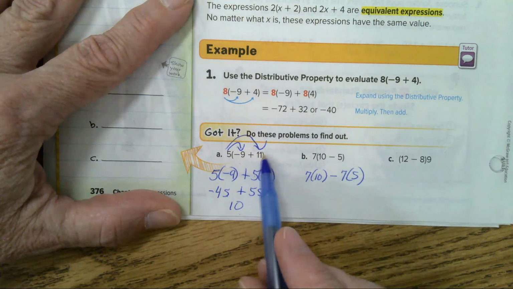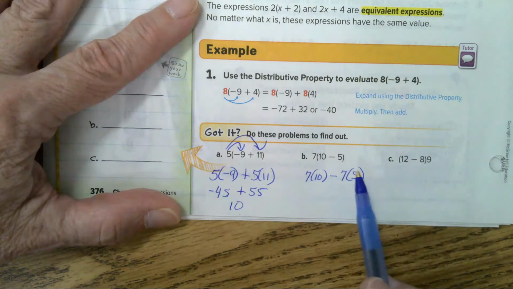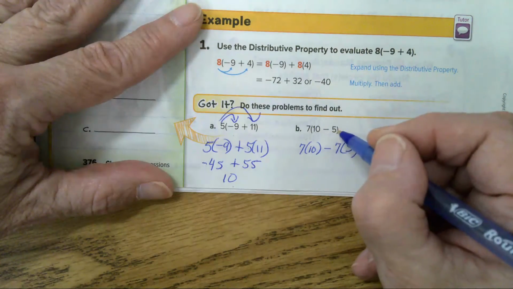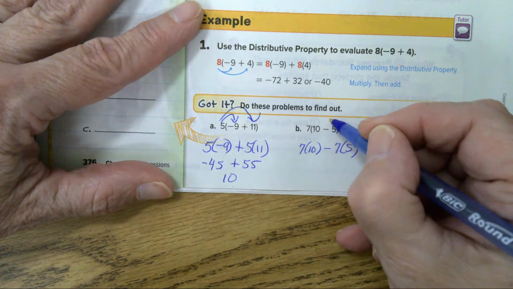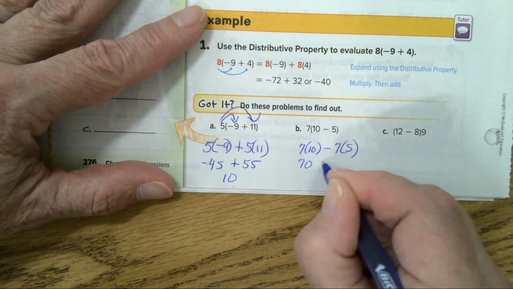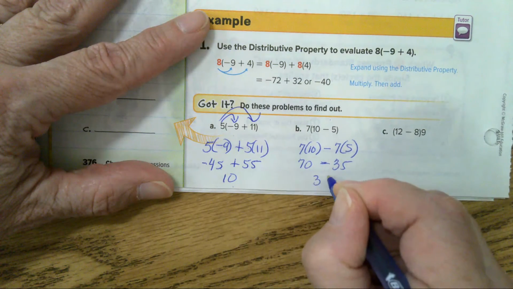Sometimes it's just easier to do it this way, but later on when we have our variables, you've got to know how to do this to simplify our expressions. Now, it'd be easy, 7 times 5 is 35. Let's see if we get 35 here. 70 minus 35 is 35.